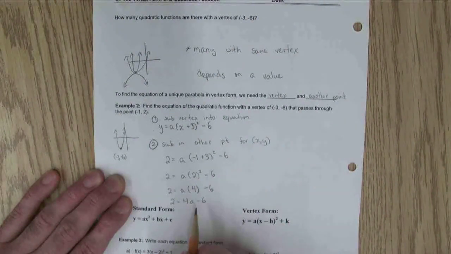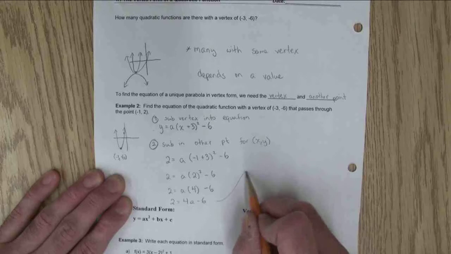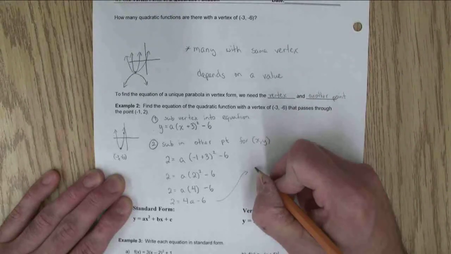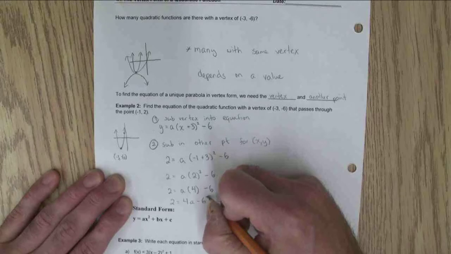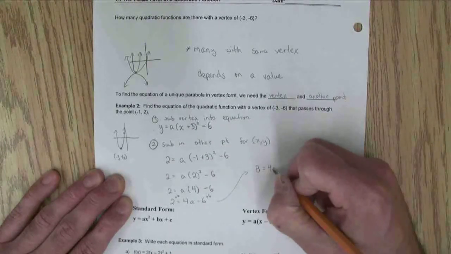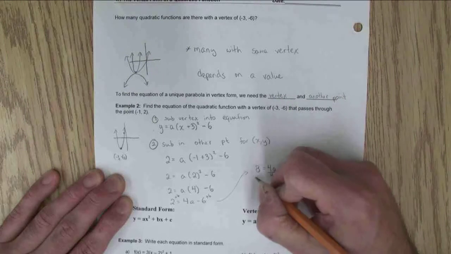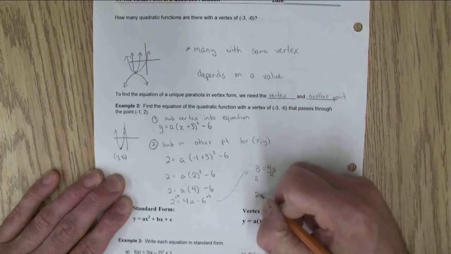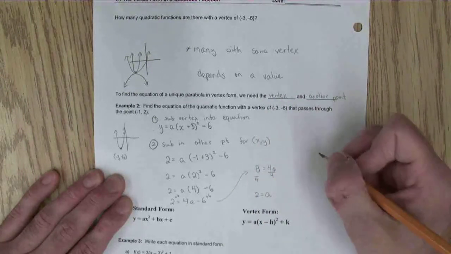To finish this off, I get my numbers on one side by adding 6 to both sides, and I get 8 equals 4A. Divide both sides by 4. My A value is going to have to be positive 2 for this to work out.